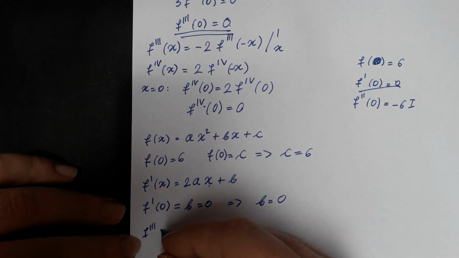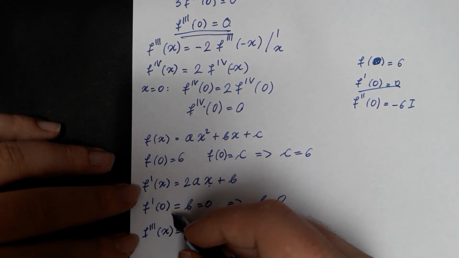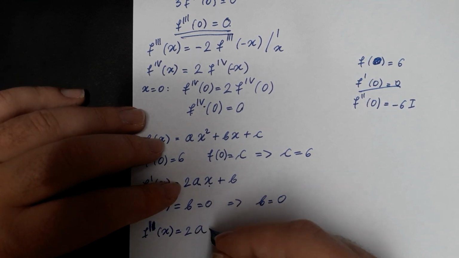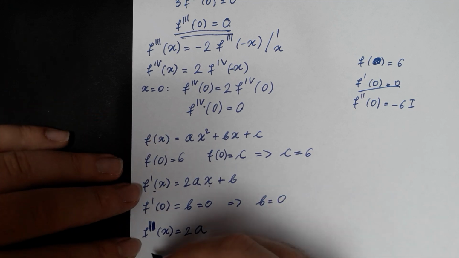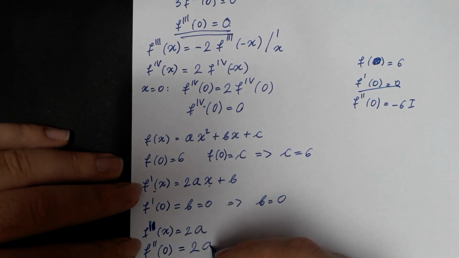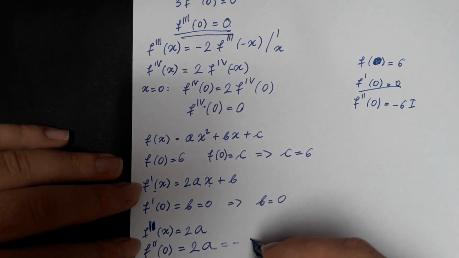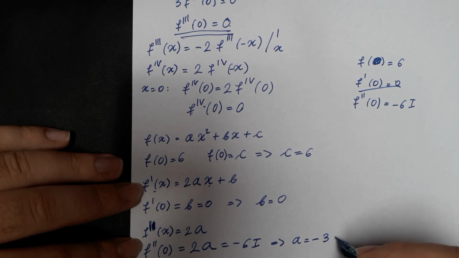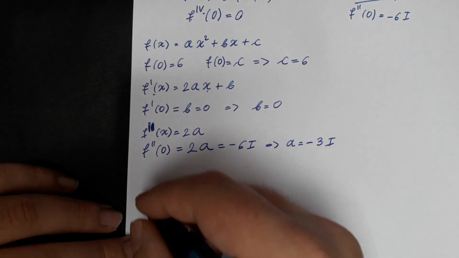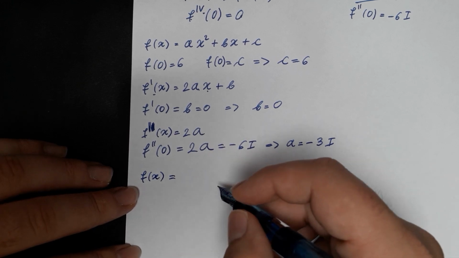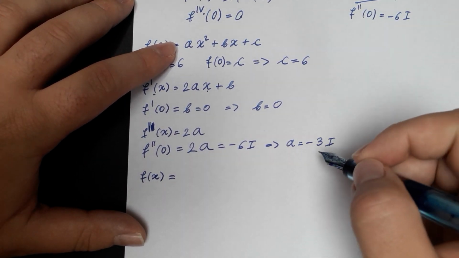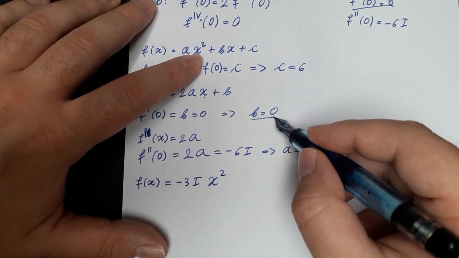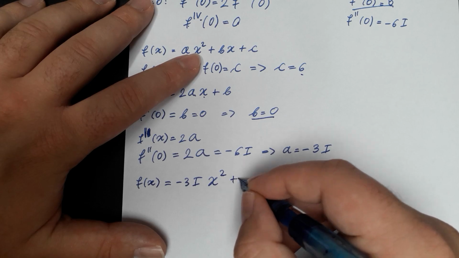And the second derivative of this function at x is going to be 2a, and the second derivative at the point 0 is then going to be 2a, and we know this to be minus 6I. So this means that a is going to be equal to negative 3I. And that means that our function f of x is going to have a formula of negative 3I multiplied by x squared, b falls to 0, and c is 6.